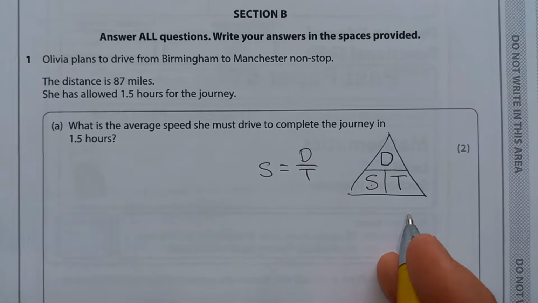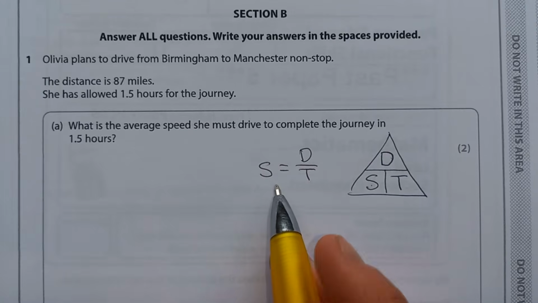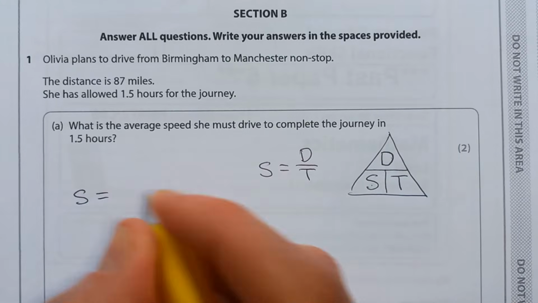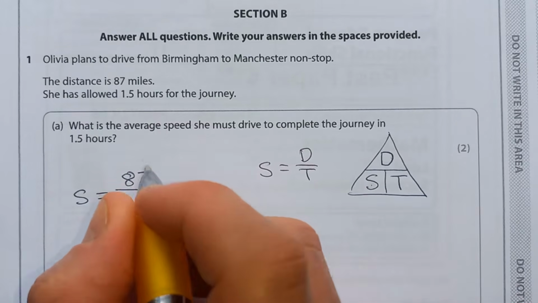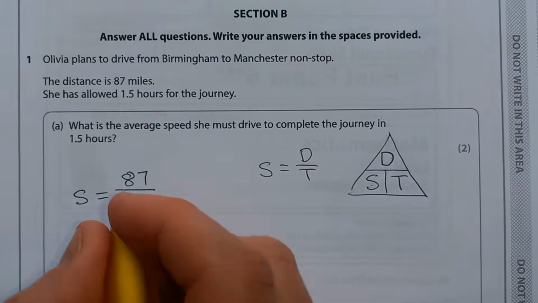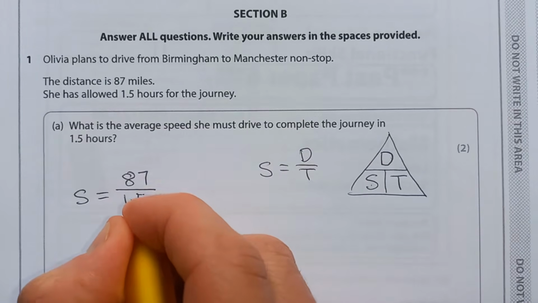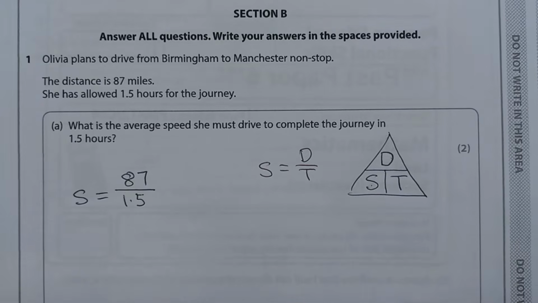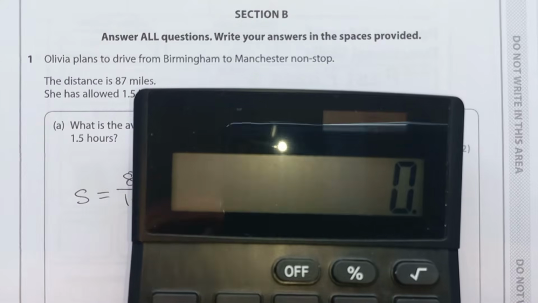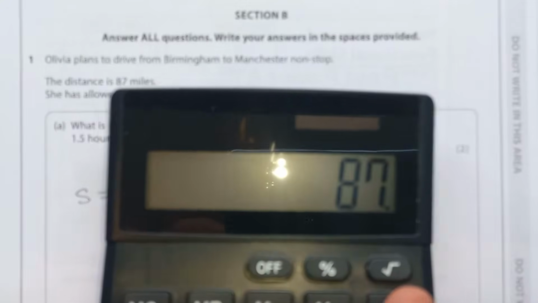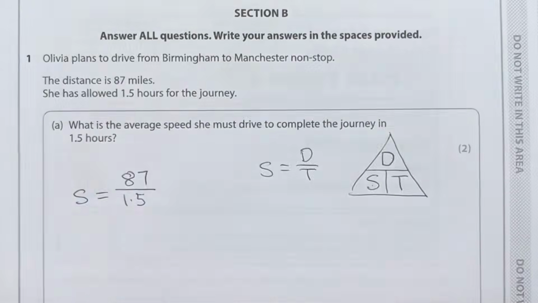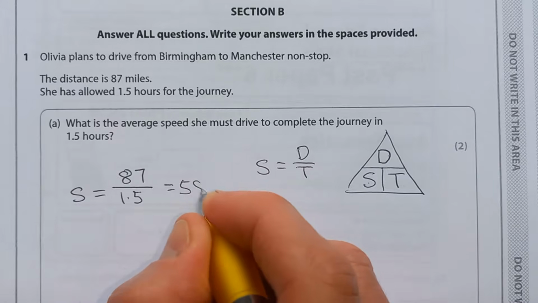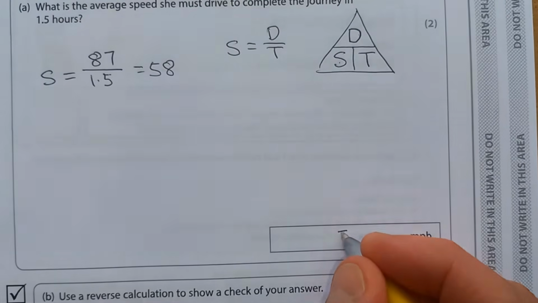Okay. Right, so what's the speed? Well, we don't know. That's what we're trying to work out. What's the distance? Well, it's 87 miles. And what's the time? Well, it's 1.5 hours. Okay, so we can use the calculator for this one. So we want 87 divided by 1.5 and we get 58. And we can put this in here.